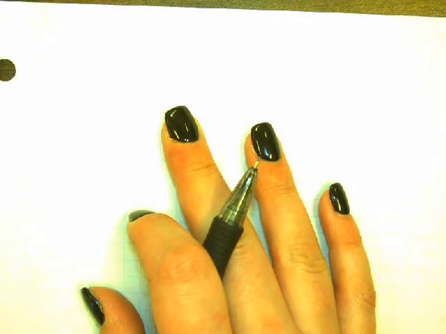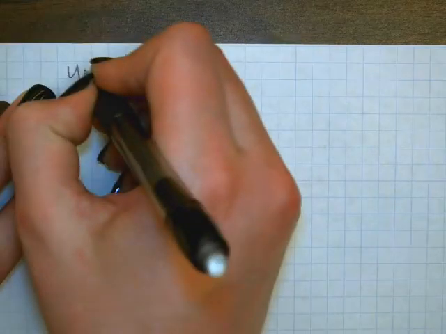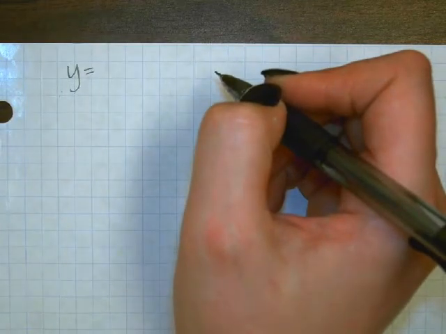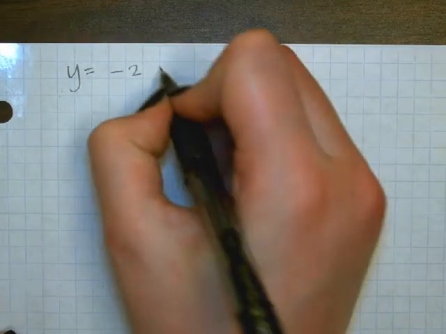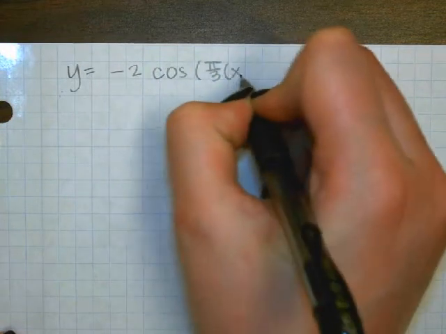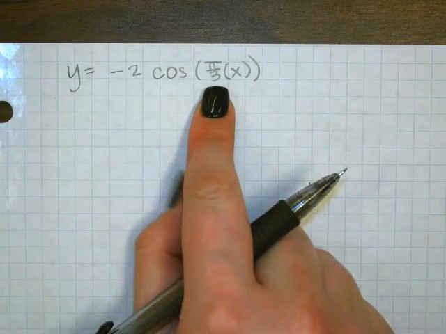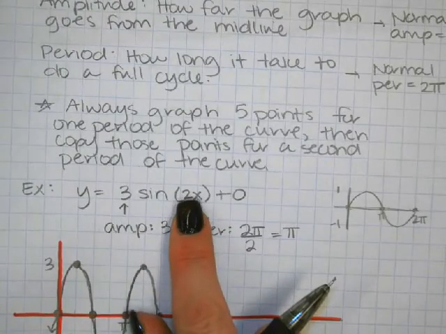Okay, so the next one that we're going to go ahead and draw is going to be y equals, I guess I had a cos graph next, y equals -2 cos of pi thirds x. All right, so you can see in this one that I have some extra parentheses, and really it's just like the last example. This one had less parentheses.